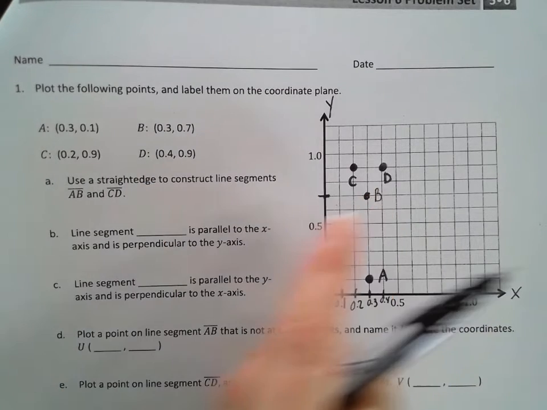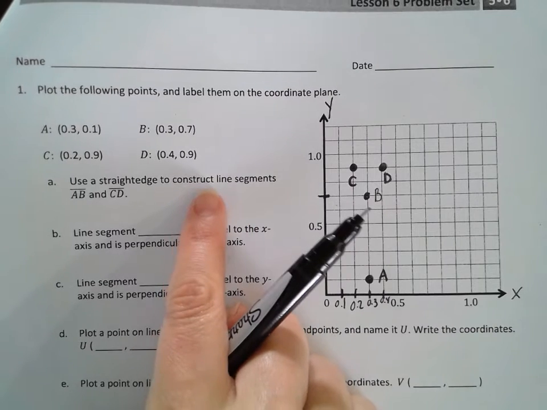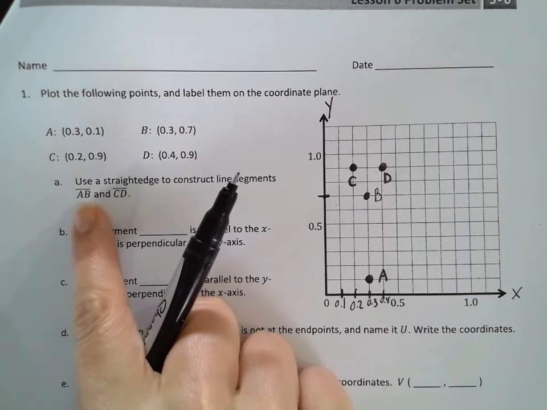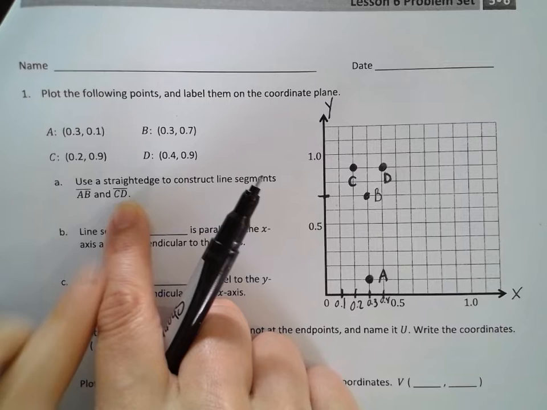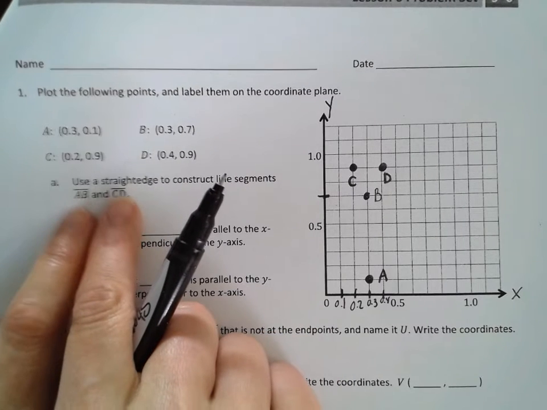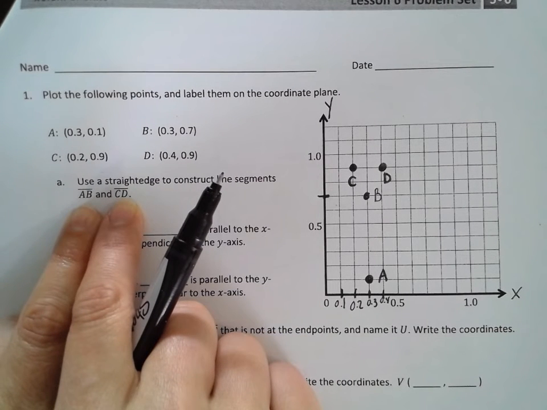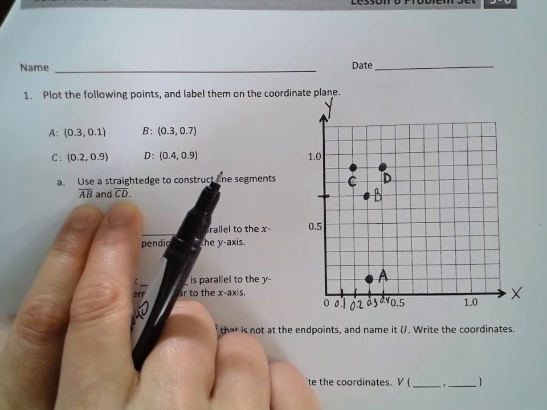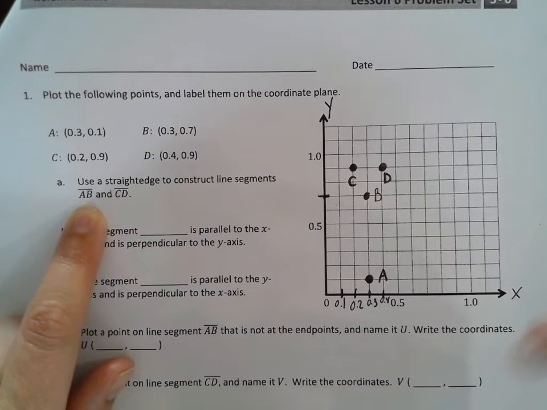To construct line segments AB and line segment CD. Now, you all have actually seen this before from when I taught you all and Miss Millay taught you all in the classroom whenever we did online field testing. So line segment AB.